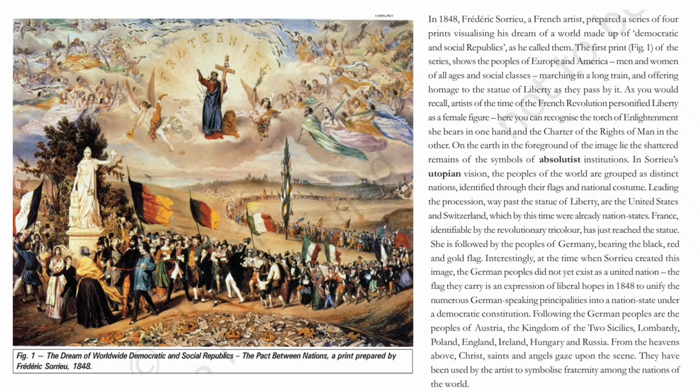We have already studied the basic details of this image, which includes the name of the image, the dream of worldwide democratic and social republics, which actually means an agreement between the nations. It was prepared by Frederick Sorrieu in the year 1848. So this is the basic thing that we know about the image right now. Let's study furthermore what the different elements used in the image symbolize.